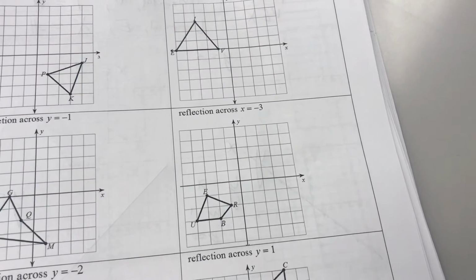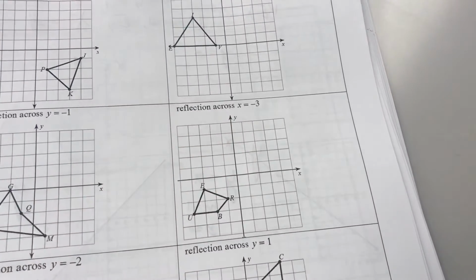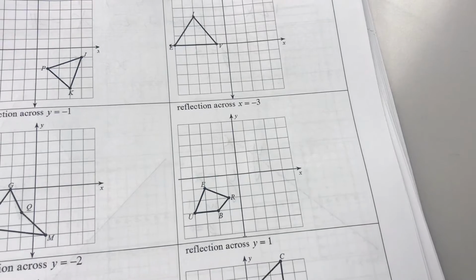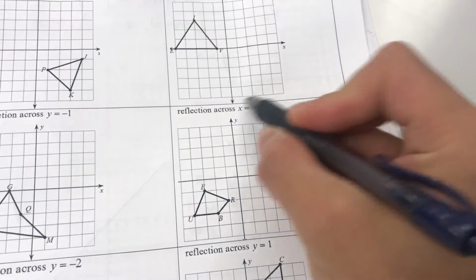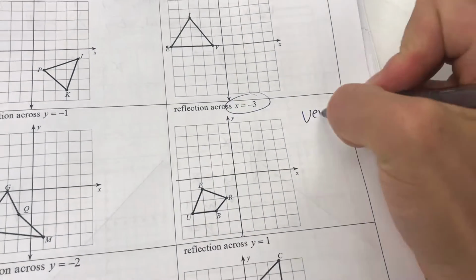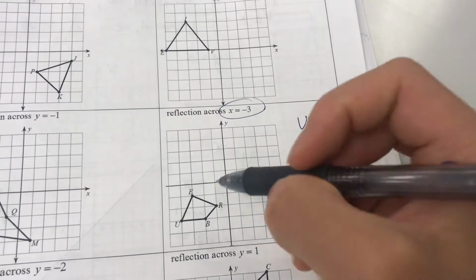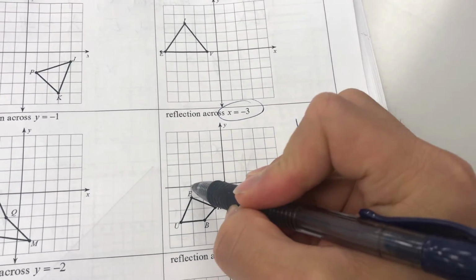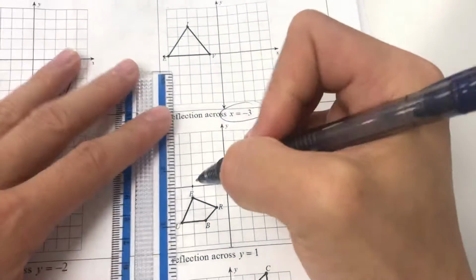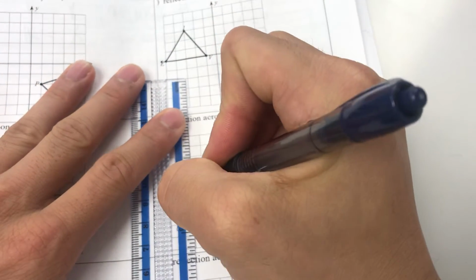Where if I gave you something like this, right, and says reflect off of x equals -3, first you gotta even find a line. X equals -3 means it's gotta be Vex, right? So it's vertical. So you go 1, 2, 3, that's where -3 is, and then this is the line that you're reflecting off of, right here, okay?